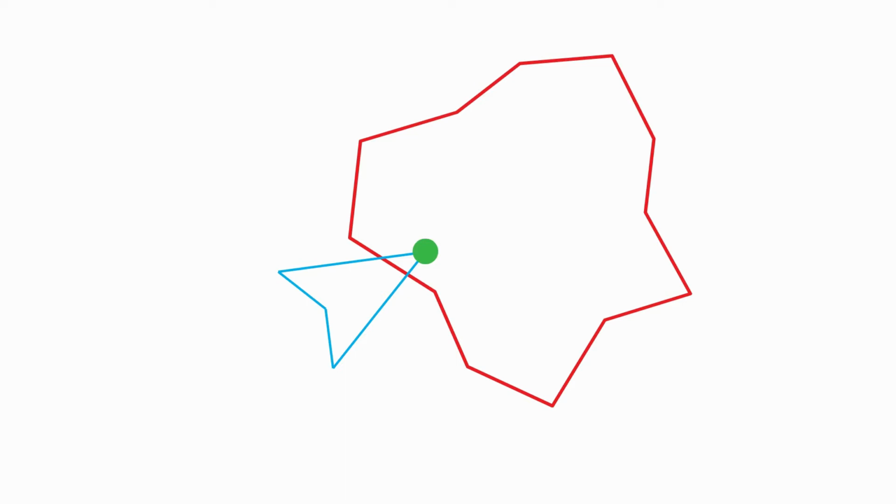But we now need to run that a number of times, once for each point in our player ship, because we don't know which particular part of the player ship is the one which has hit the asteroid. But even looping through each individual point in our player ship doesn't give us the whole solution.